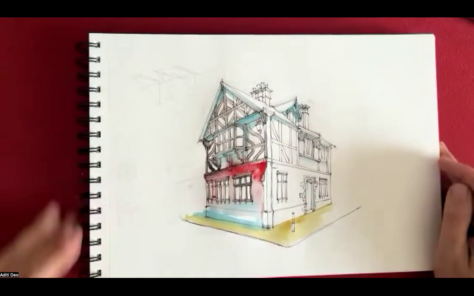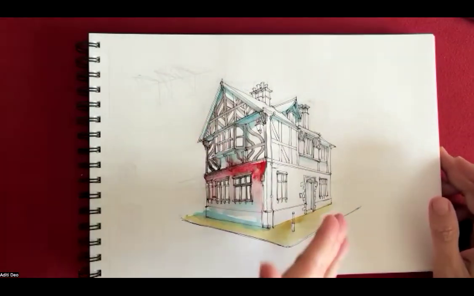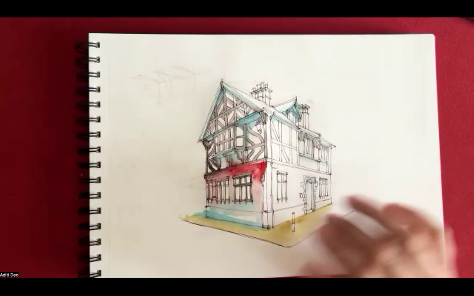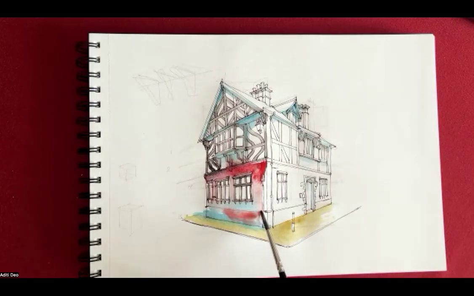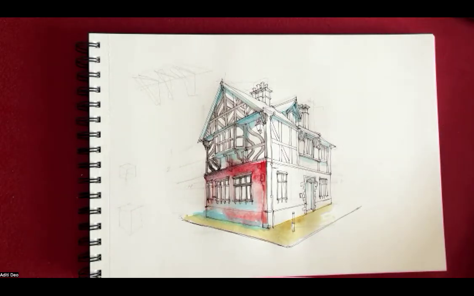So this can be it, or I can continue and do some more stuff with paint and make it more, add more personality. It's all entirely open. All right.